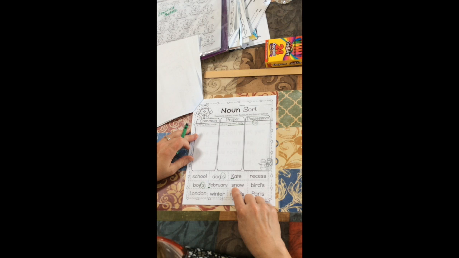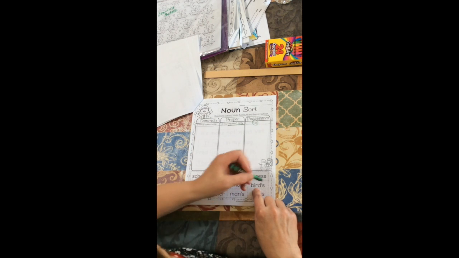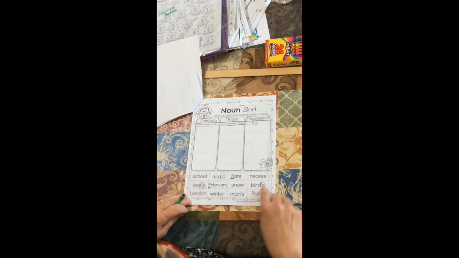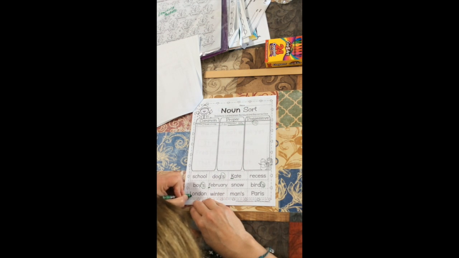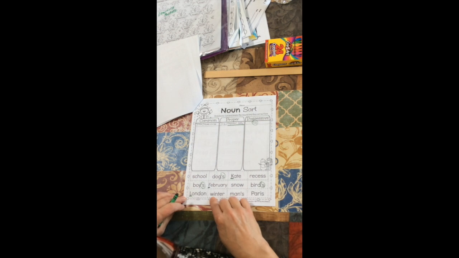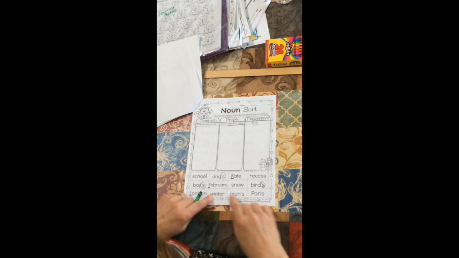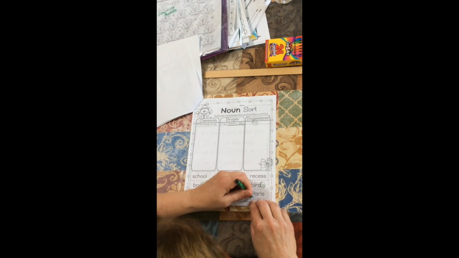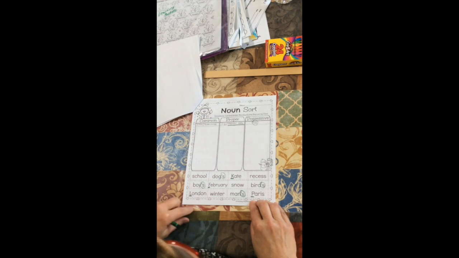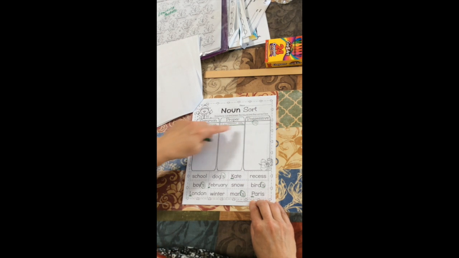Snow, just a regular old noun. Birds, possessive. London, that's the name of a city, capital. Winter, regular old noun. Man's. Paris, capital. Okay, capital is a proper noun. Plain nouns, possessive nouns.